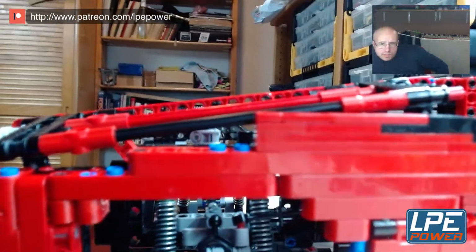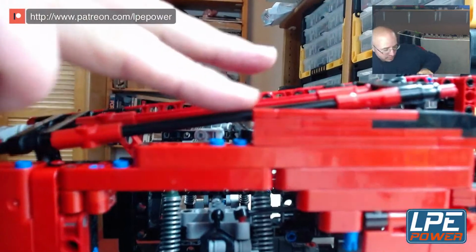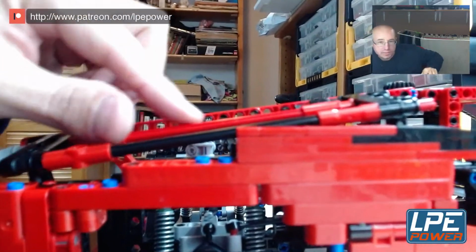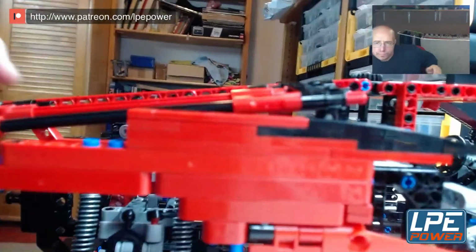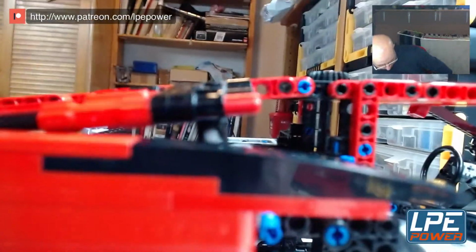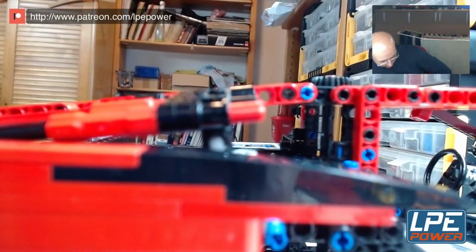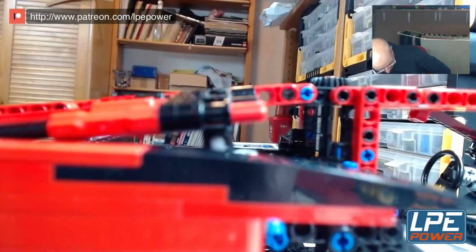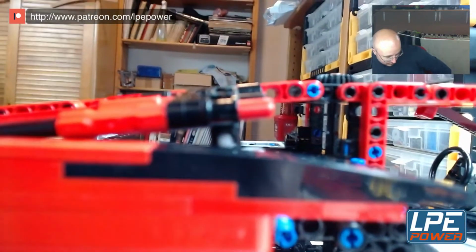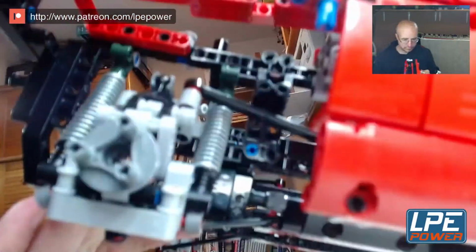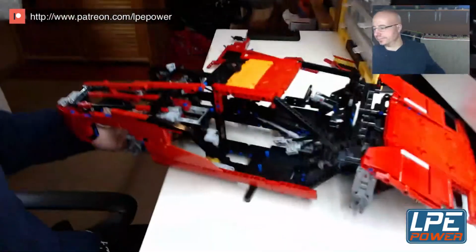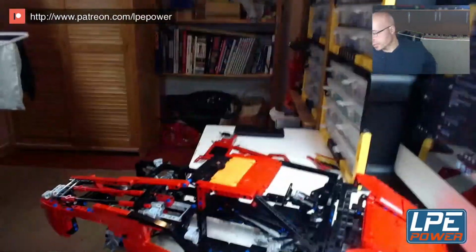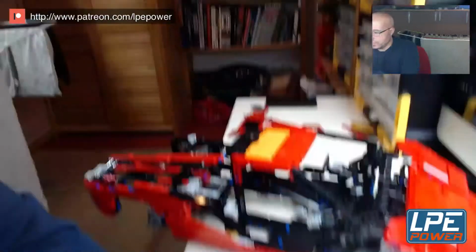You can see a little bit that they're not entirely parallel. I'm not sure if it's half a stud or not. Yeah, it is. It is half a stud, I think. We'll see.